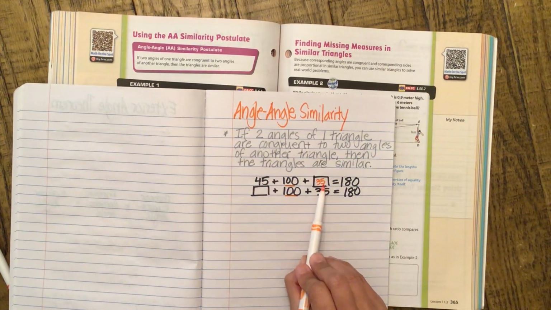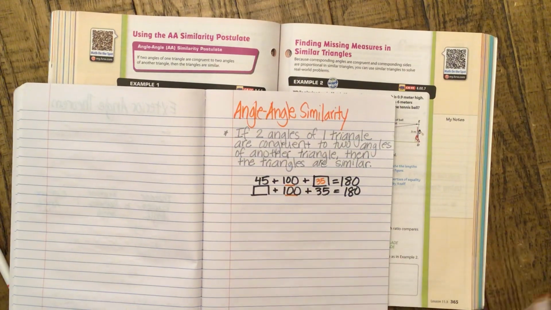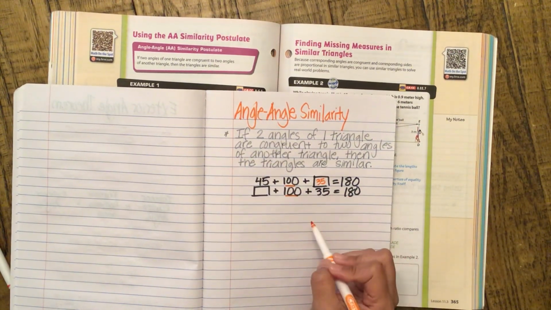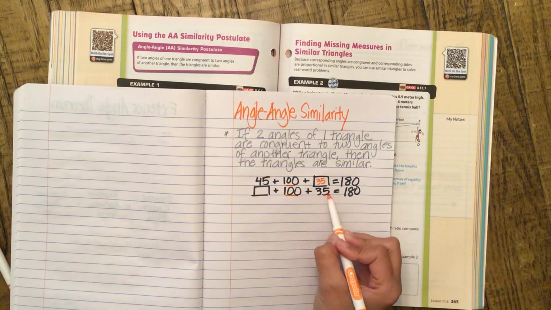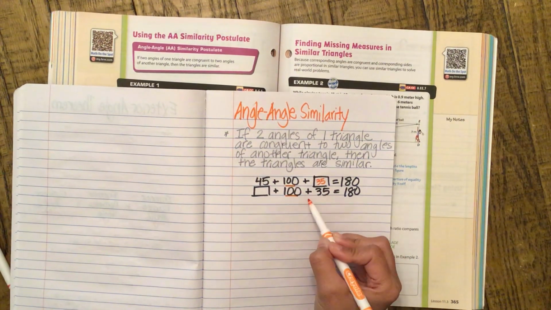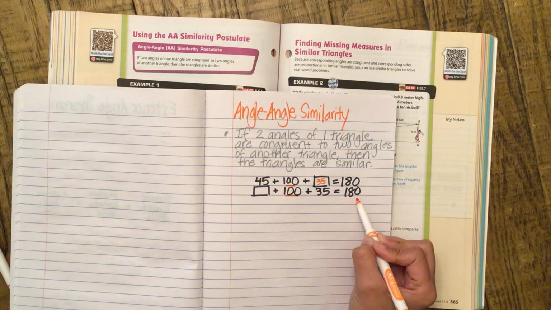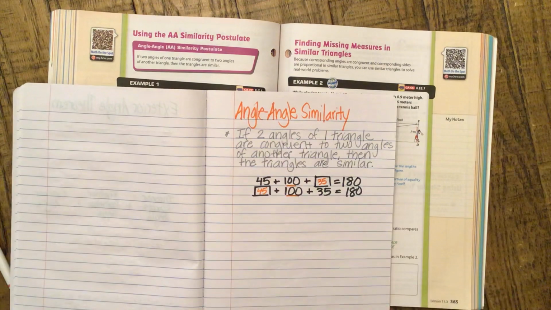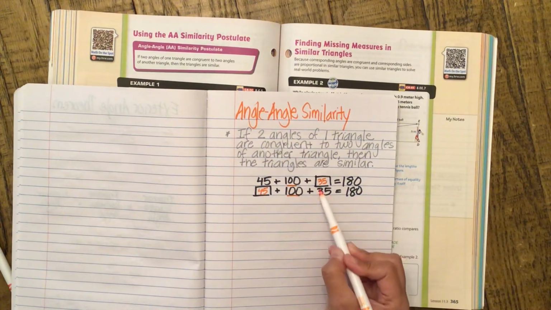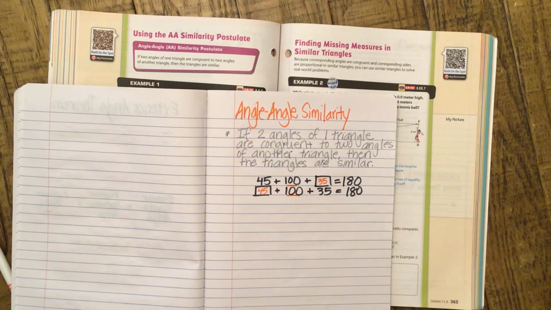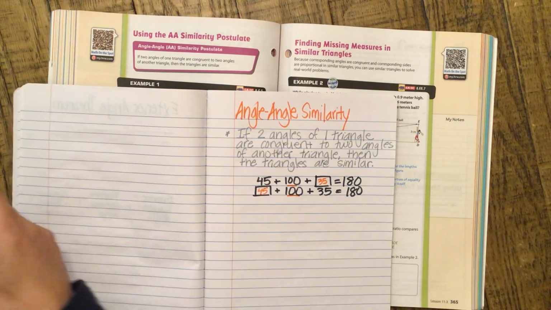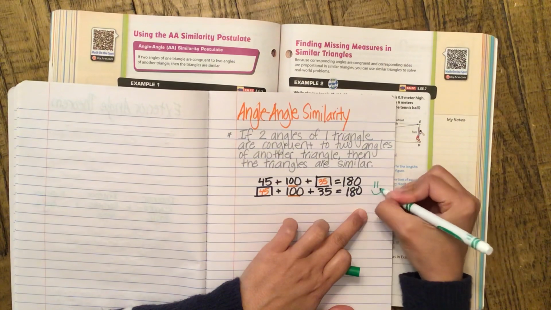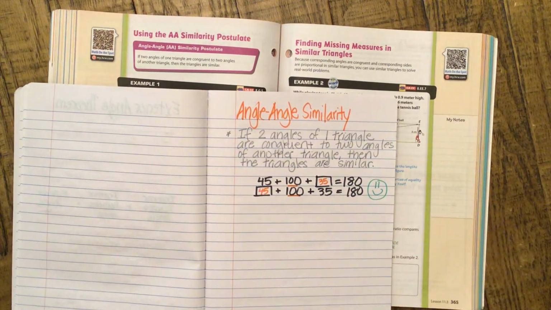45, 50, 60, 70, 80, 180, check. Let's do the same thing with this bottom. 100 plus 35 is 135. 135 plus what number is 180? That's 45. I'm going to double check my work. 45, 50, 60, 70, 80, 180 is correct. So these 2, yes, indeed, are similar. Okay, I'm going to give us a happy face.